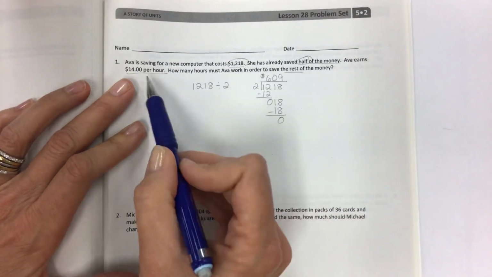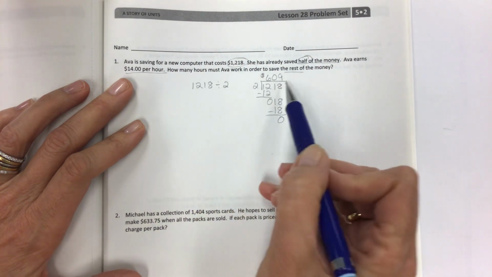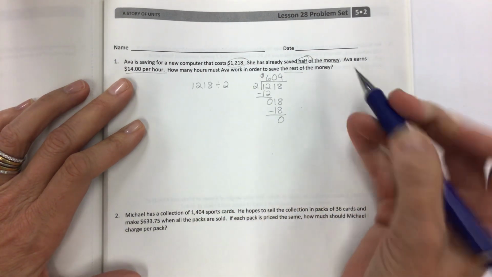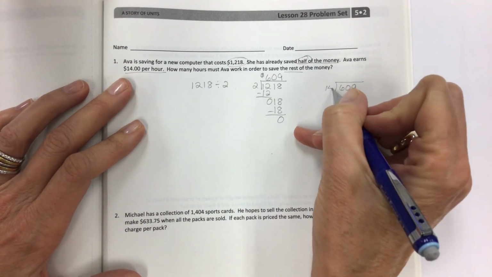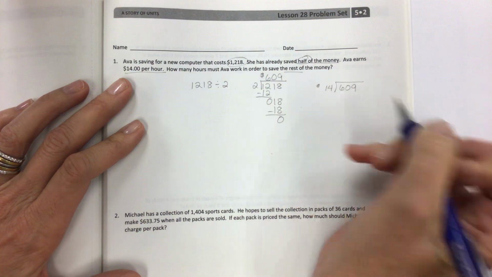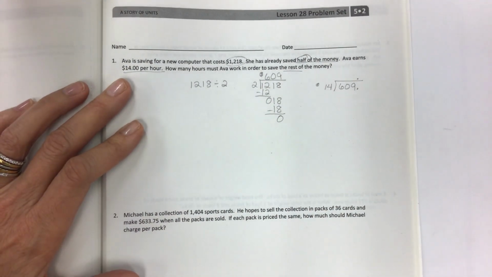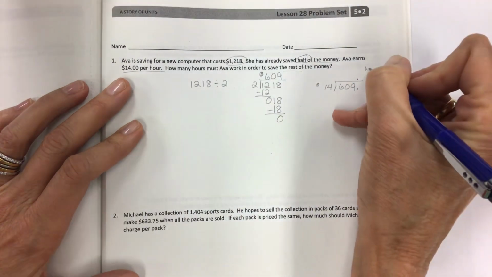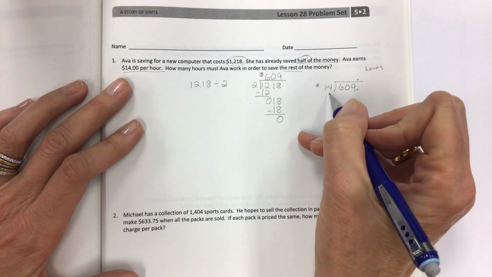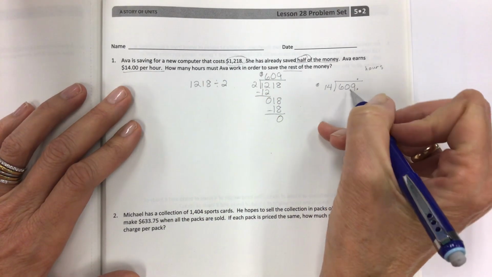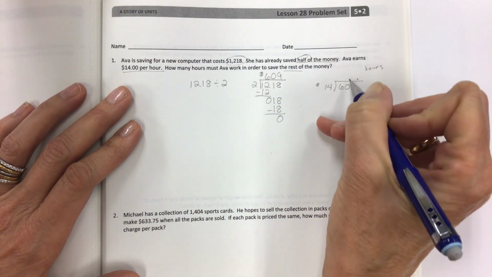So if she's earning $14 per hour, then how many hours must she work in order to save all this money? So the next step is to take the 609, divide it by the $14 that she makes per hour, so that we can figure out how many hours she has to work. So our answer up here will be hours. Okay, so 609 divided by 14, if I had 15 and I wanted to get to 60, 15, 30, 45, 60. I would guess 4.